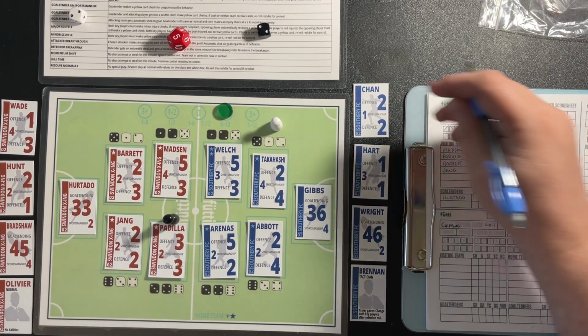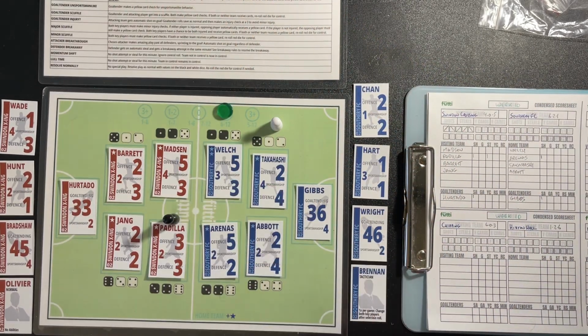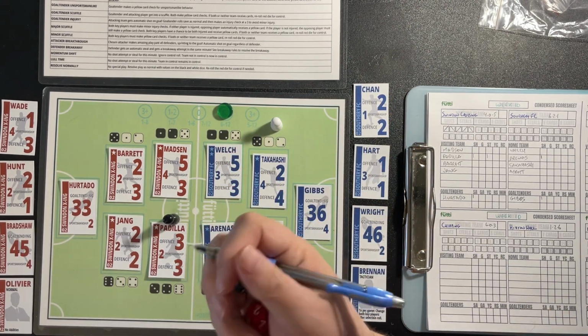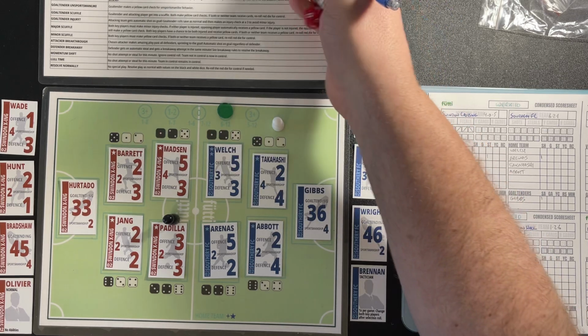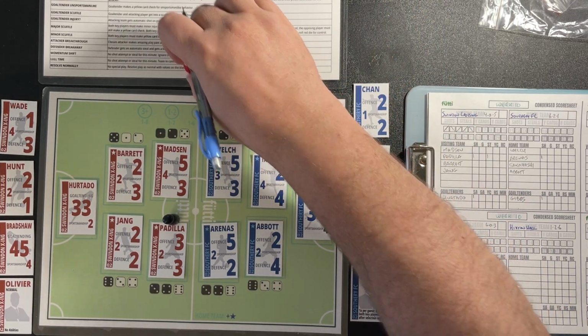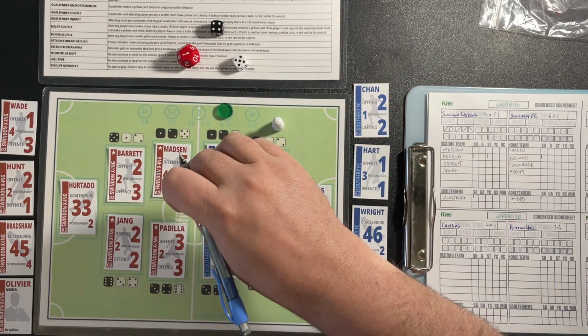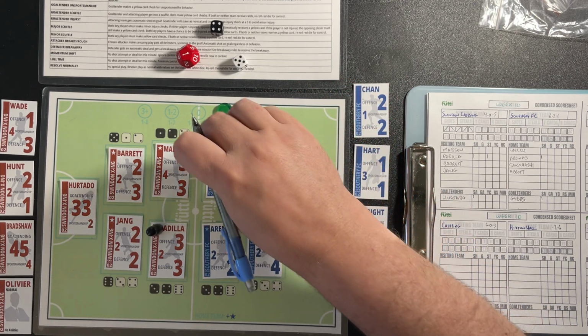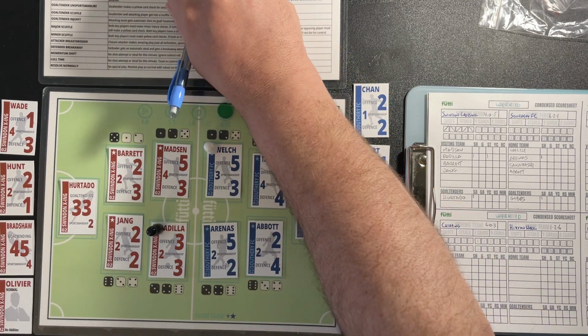And that is it for the minutes. So 5 minutes have gone by already in this 40-minute game. Both teams have had a shot on goal. One of them was a breakaway. Didn't quite go through, though. And it's going to be, this time, Padilla again. And he's going to go up against Welch. So 3 versus 3.